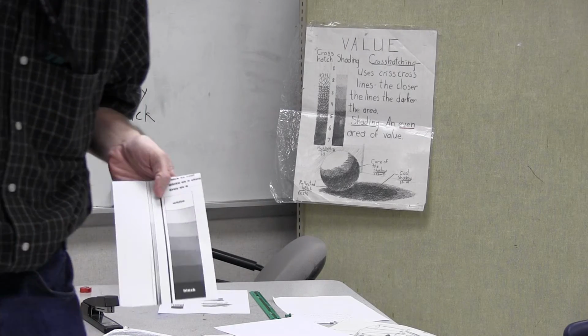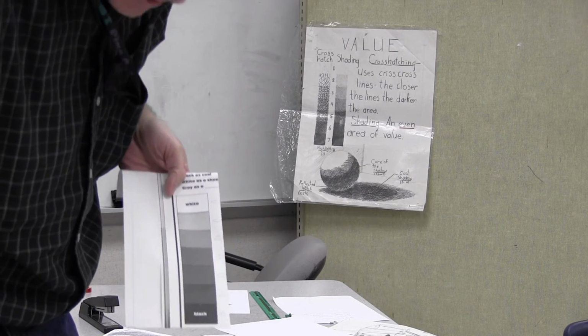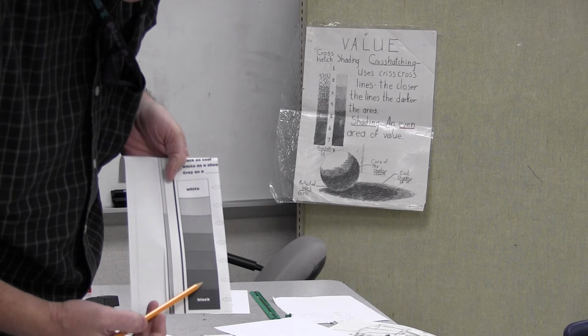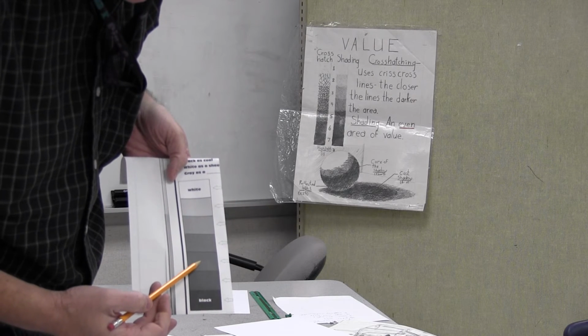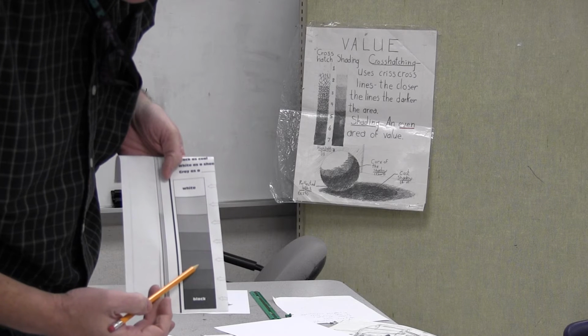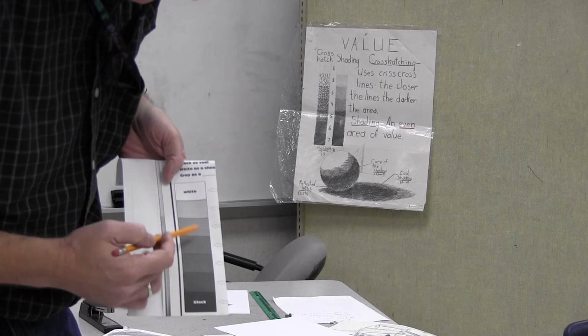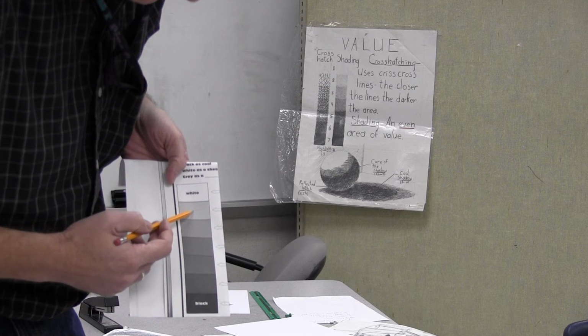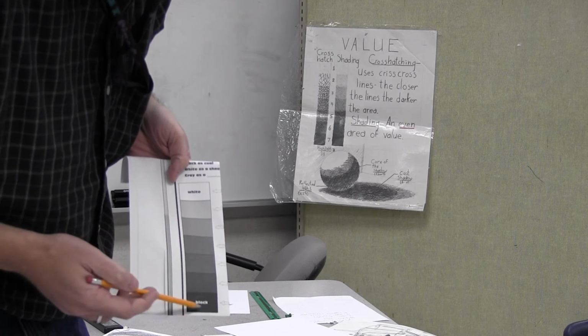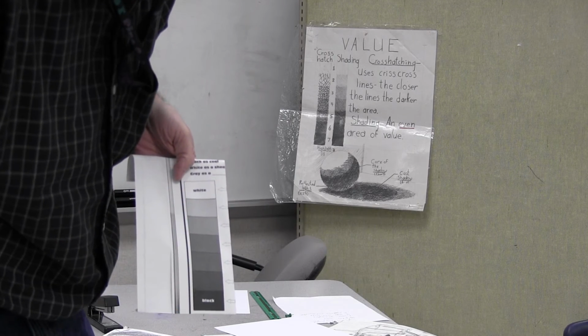So, yeah, if you have a printer and you do it on a computer, you can develop black, dark gray, a little bit toward the darker side of medium, medium, lighter side of medium, light gray, and then white. So that's pretty much what it should look like when you're done.